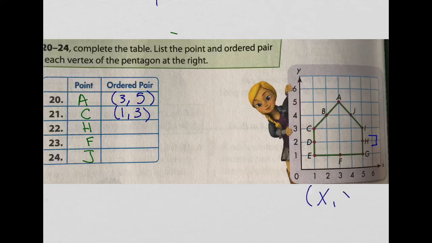So remember, x-axis first, then y. 1, 2, 3, 4, 5 on the x-axis. And then let's see how high it is on the y. 1, 2. All right. So my ordered pair for H is going to be 5 for my x and 2 for my y.